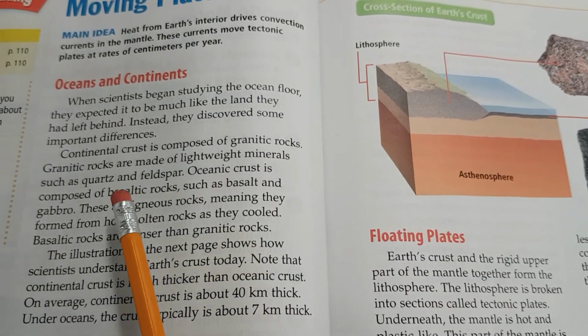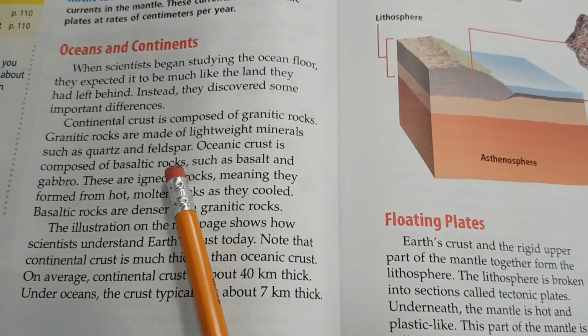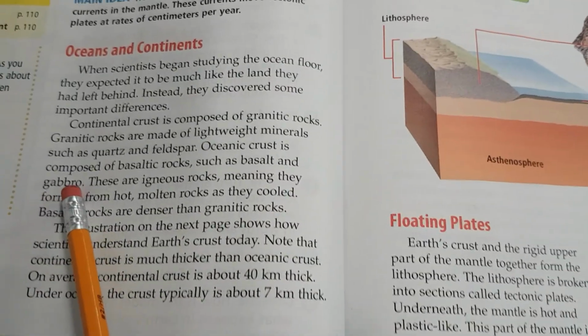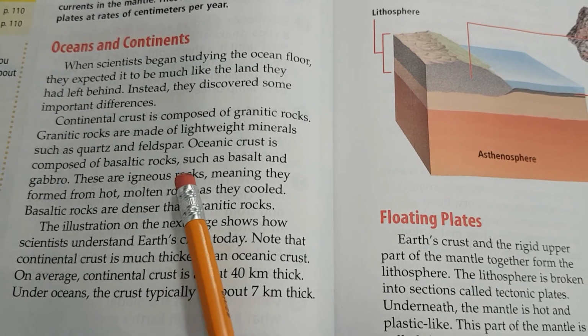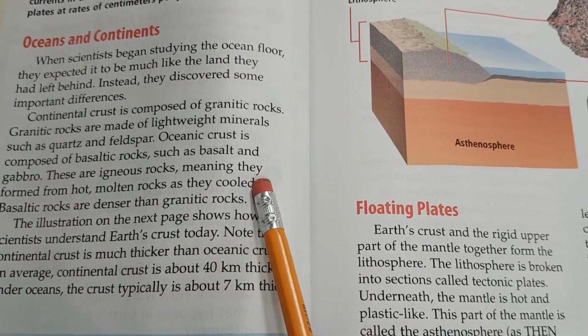All right, let's see here. Where are we? Oceanic crust is composed of basaltic rocks, such as basalt and gabbro. These are igneous rocks, meaning they formed from hot, molten rocks as they cooled.